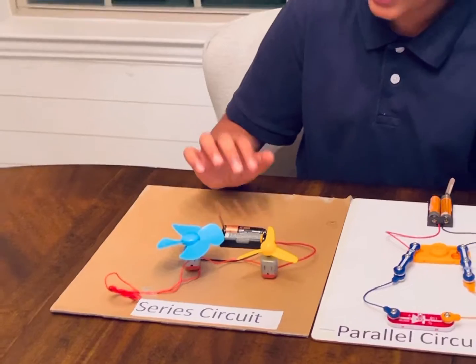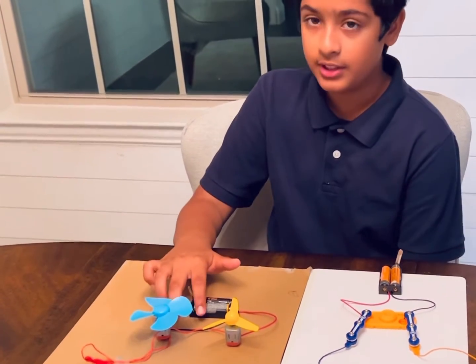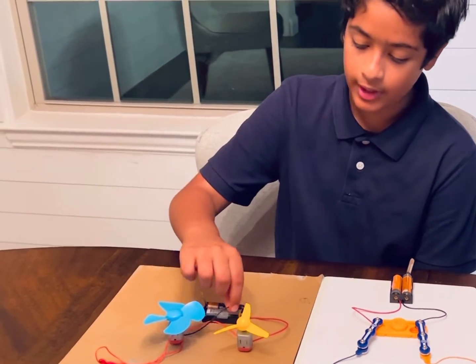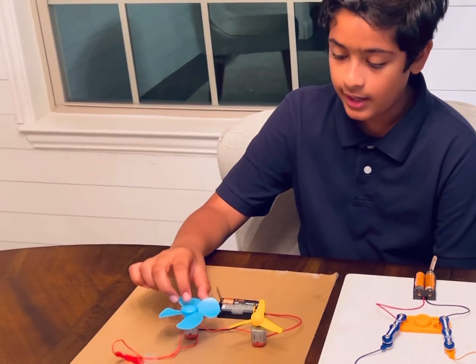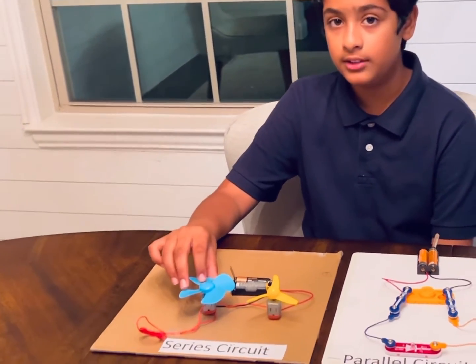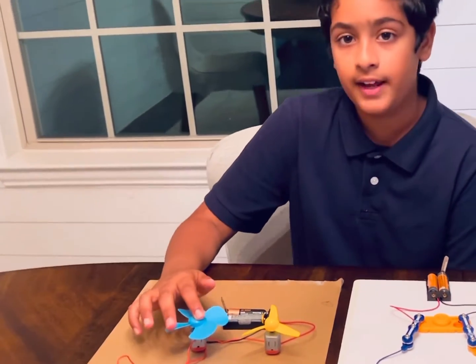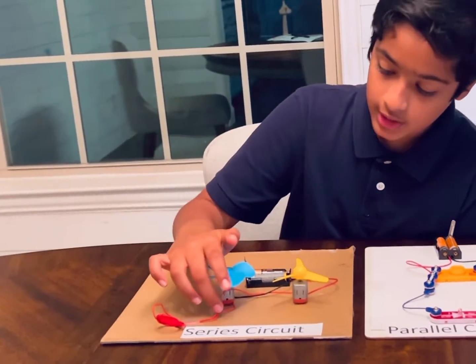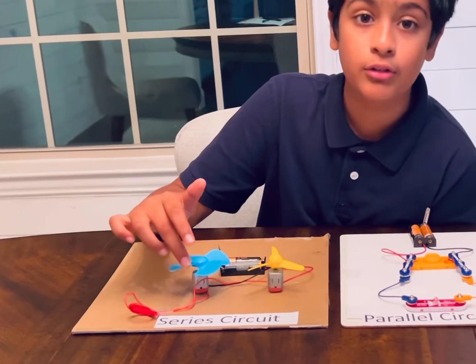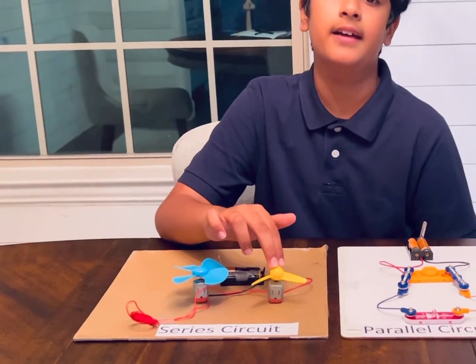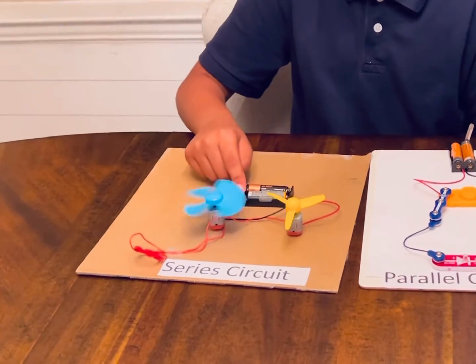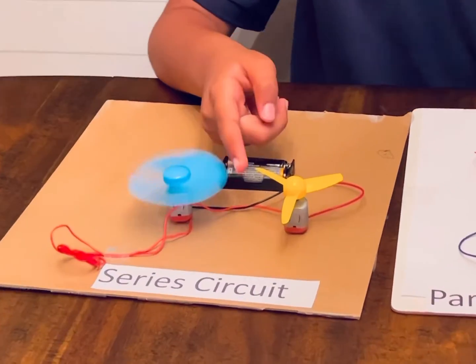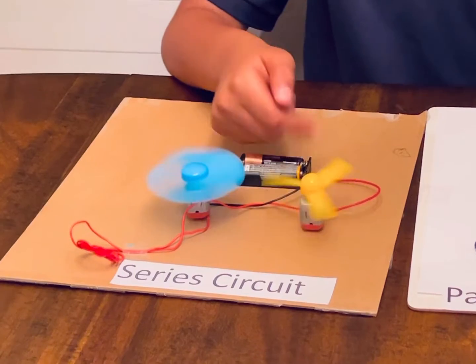What happened here was that the electricity, when it flowed through the black wire reaching this fan, the electrons stayed put at this one fan. Therefore, no electrons were able to exit out of the fan to move to this fan, therefore not making this fan move. Now, if I want this fan to move, I just gotta push it, and there you go.